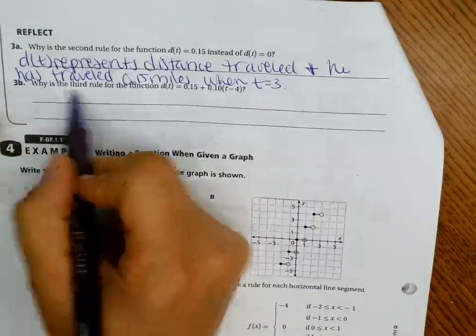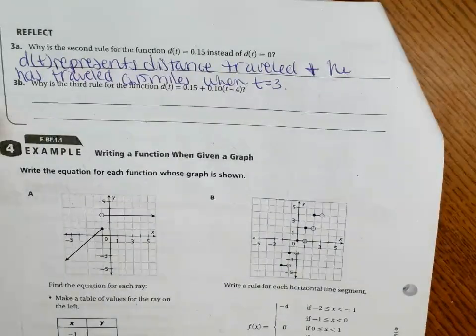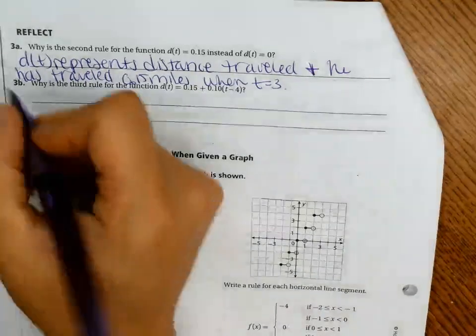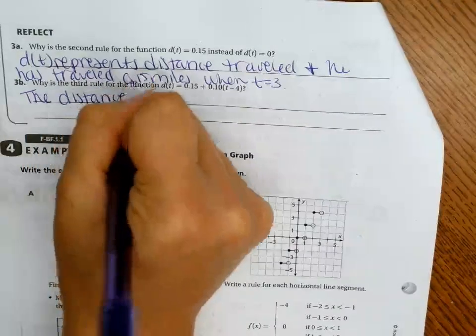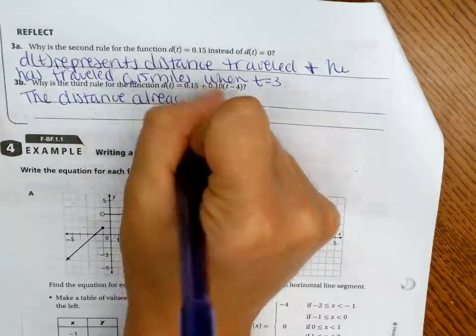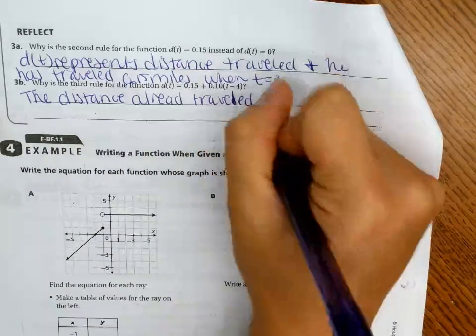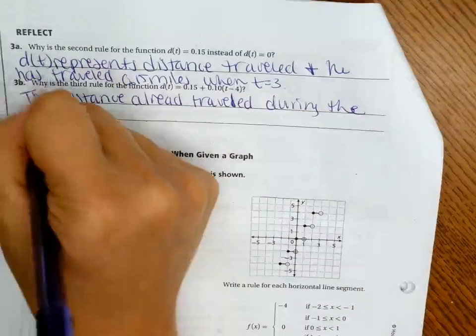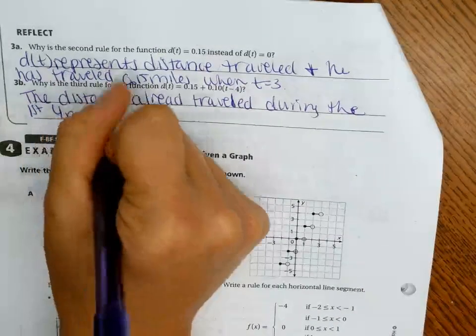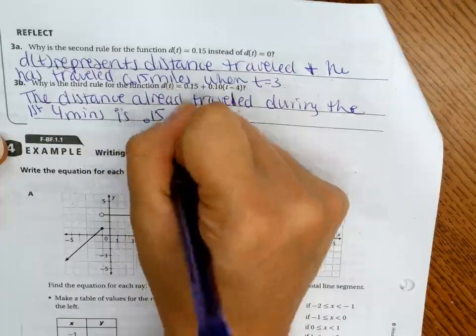Why is the third rule for the function d of t equals 0.15 plus 0.10 times t minus 4? The distance already traveled during the first 4 minutes is 0.15, right?